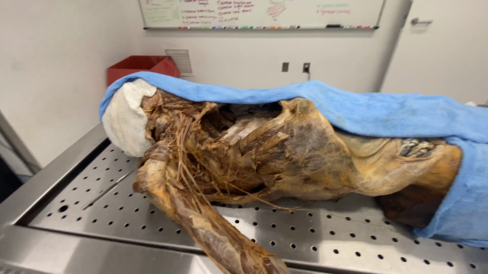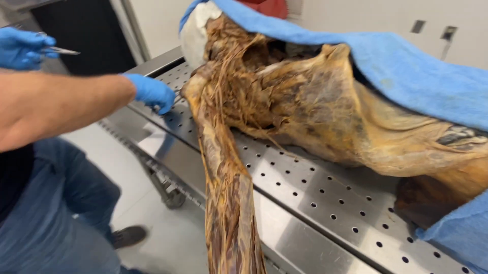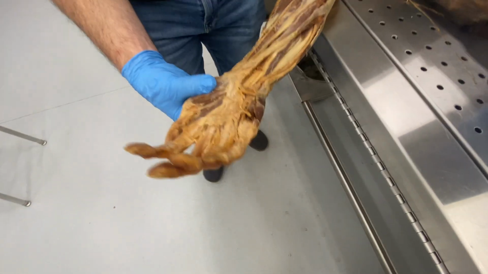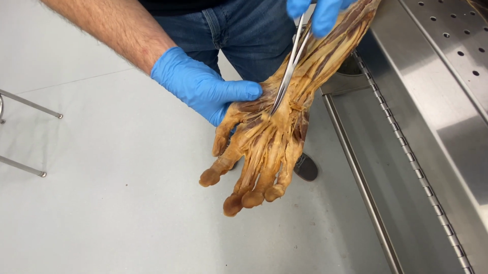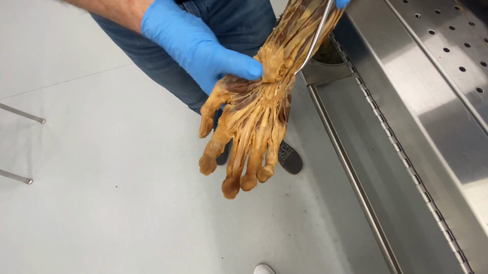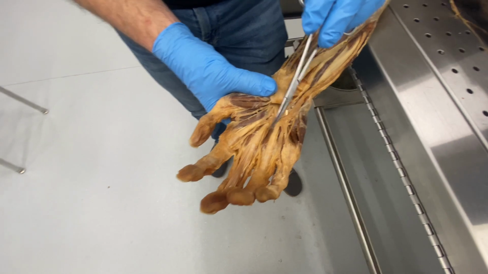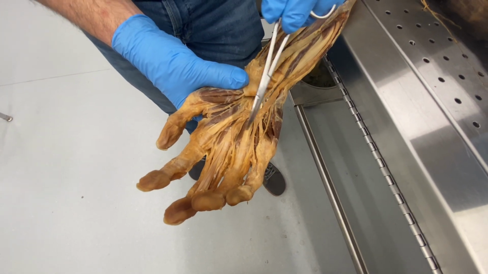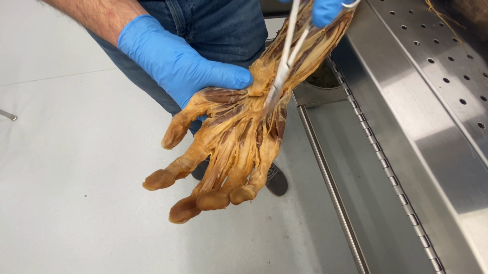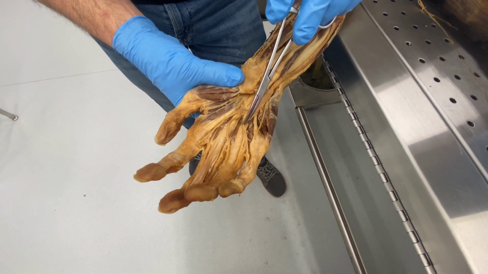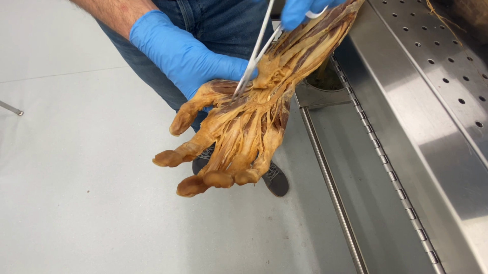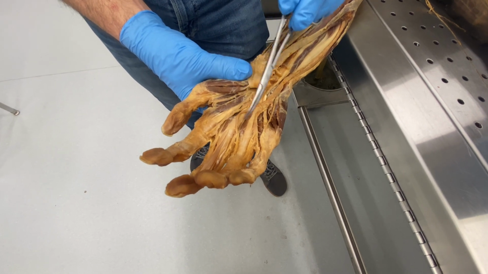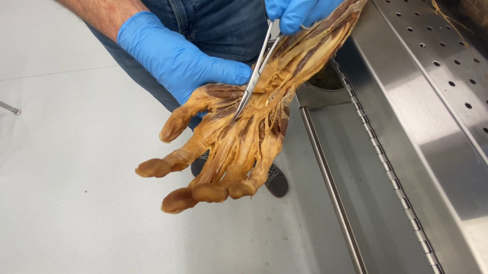Then number 14, we go back down to the hand here. And so we're gonna take this piece of connective tissue, we're gonna reflect it. Then we are gonna find some of these muscles here. Let's just make a little space. Like that. Okay, so here we have these tendons. Next to it, we have these muscles.